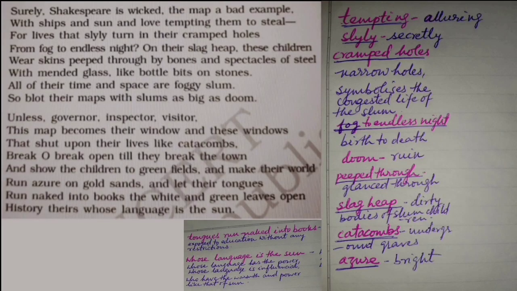Now let's come to the third stanza. "Surely Shakespeare is wicked, the map a bad example, with ships and sun and love tempting them to steal, for lives that slyly turn in their cramped holes, from fog to endless night." The poet says that surely, it's sure, it's certain that Shakespeare is wicked.